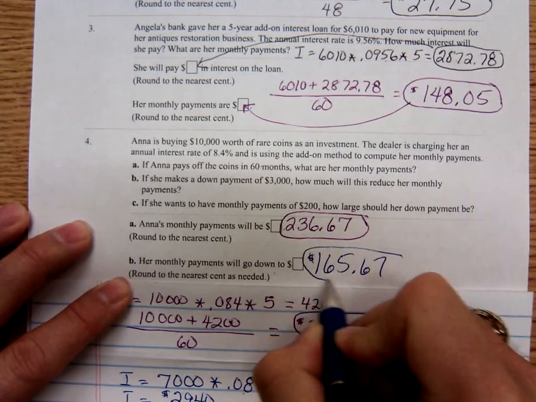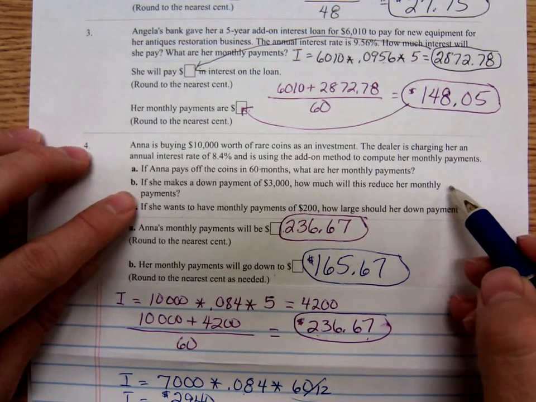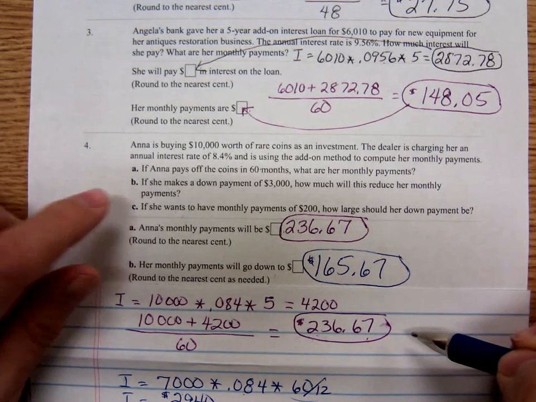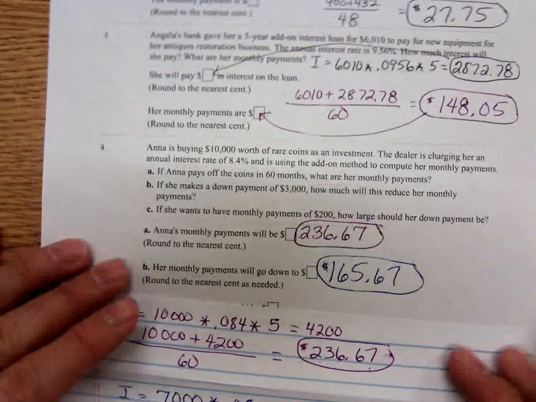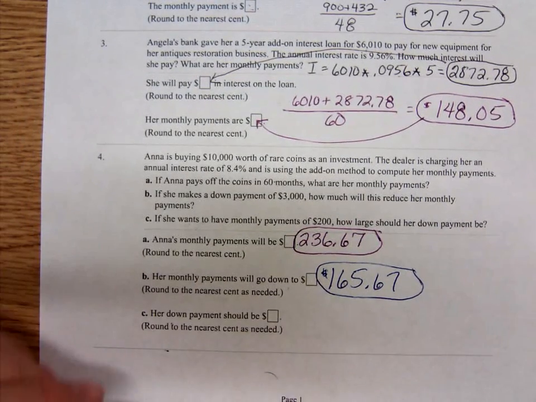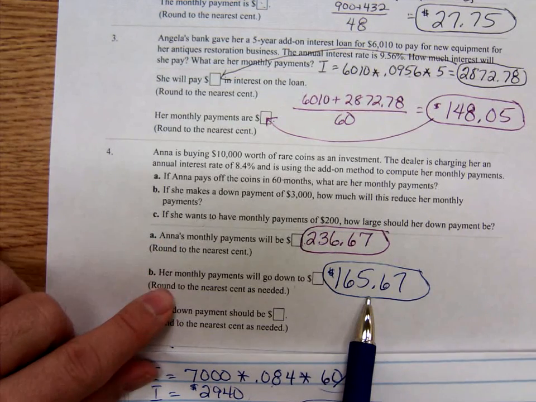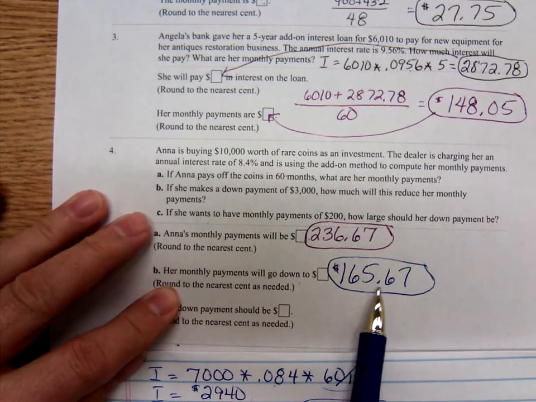If you actually wanted to answer this question, how much will this reduce her monthly payment, you would subtract the two.